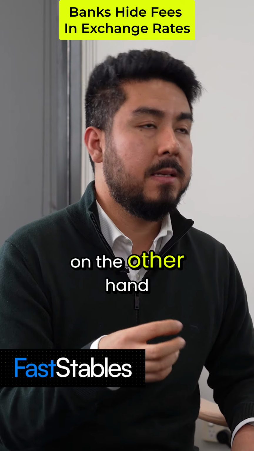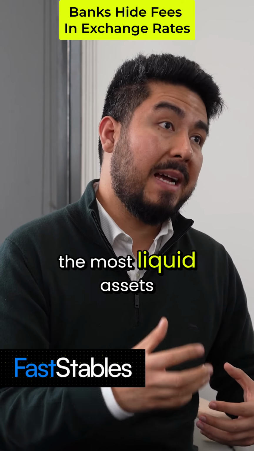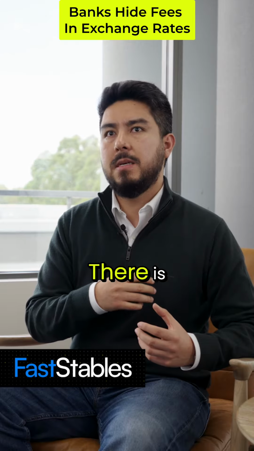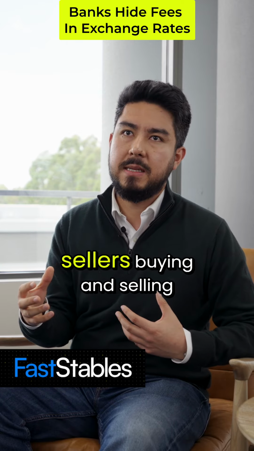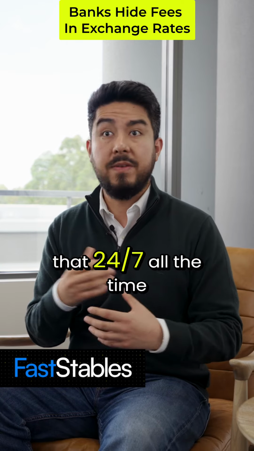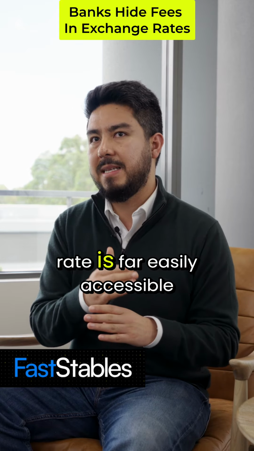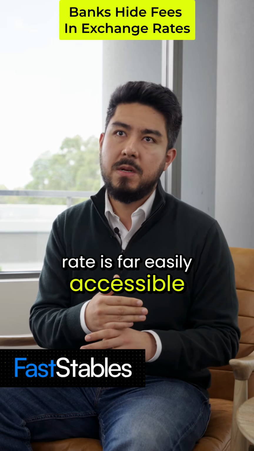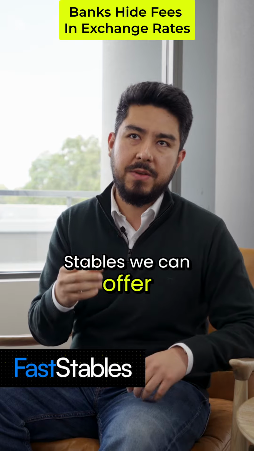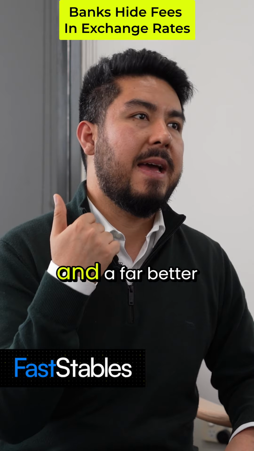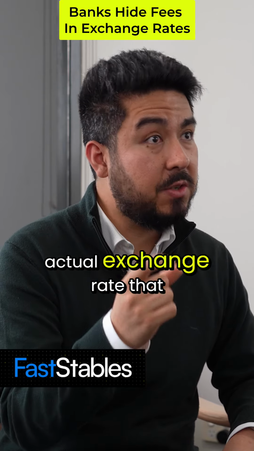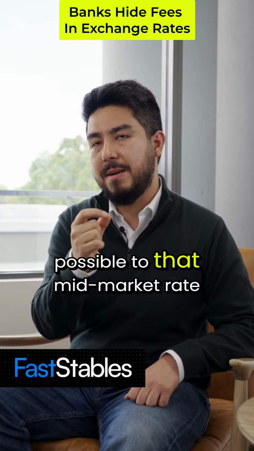Stablecoins, on the other hand, are some of the most liquid assets on the planet now. There are millions of buyers and sellers buying and selling them 24/7 all the time. And so that mid-market rate is far more easily accessible, which means at Fast Stables, we can offer you much lower fees and a far better actual exchange rate that is as close as possible to that mid-market rate.